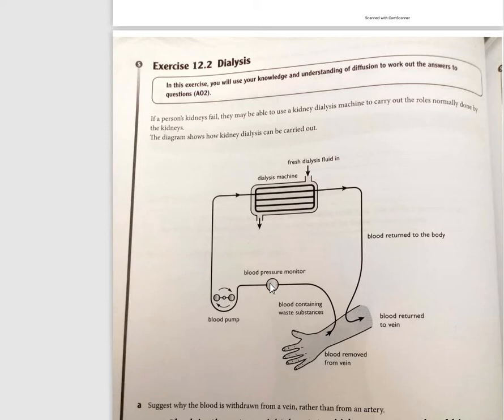So the blood flows through this tube to the blood pump. The purpose of this blood pump is basically to regulate the flow of the blood, and the blood pressure monitor is basically to measure the pressure of the blood, whether it's too high or too low. And if it's too low, maybe it might need to pump more blood from the vein.